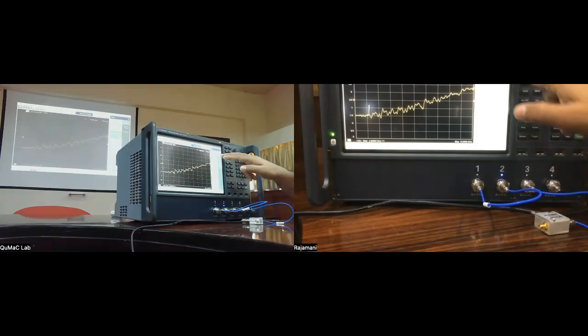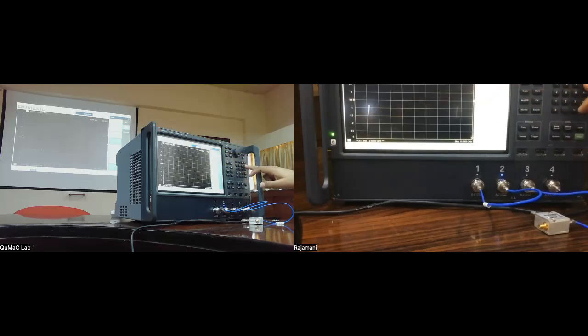So let's go. It is close enough for this, 1.5595.